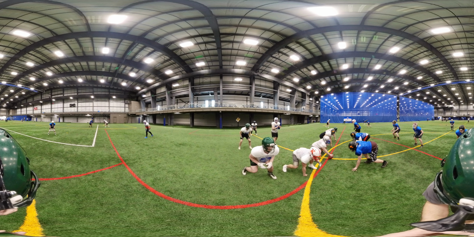Here we are again back in the rush position, where we're responsible for the C gap and contain, just like the end is, but only on the strong side.